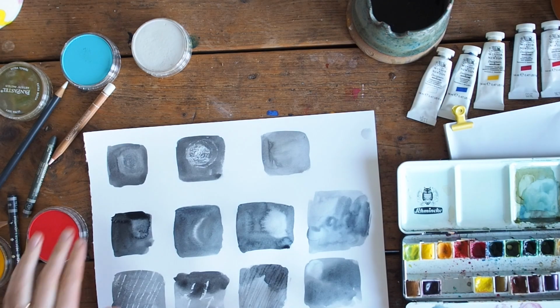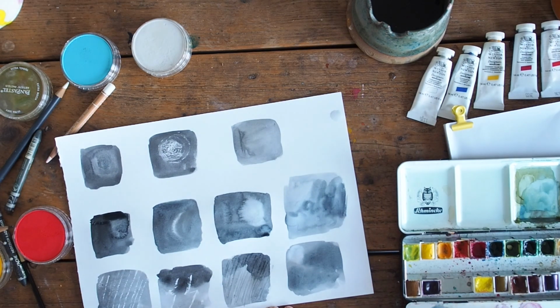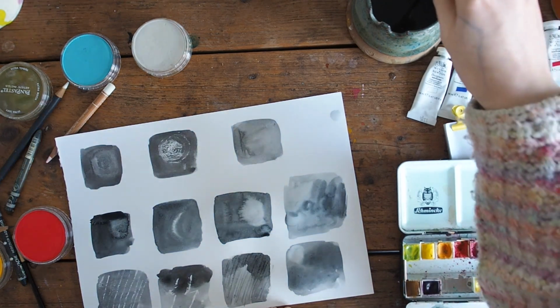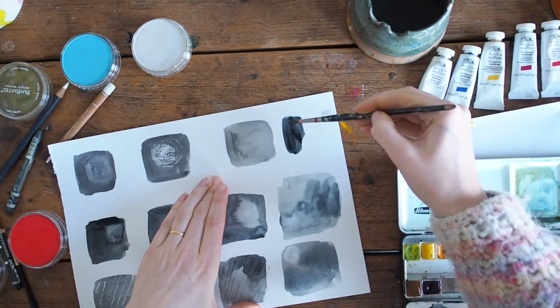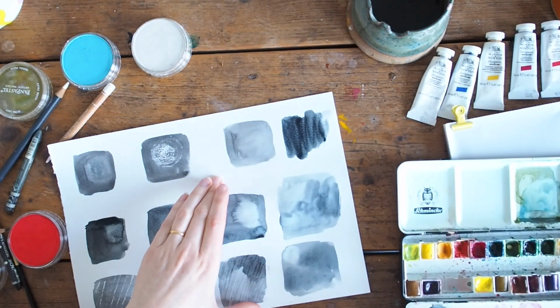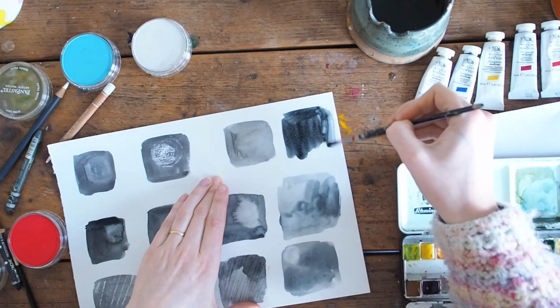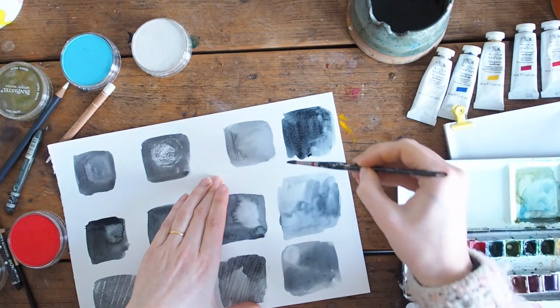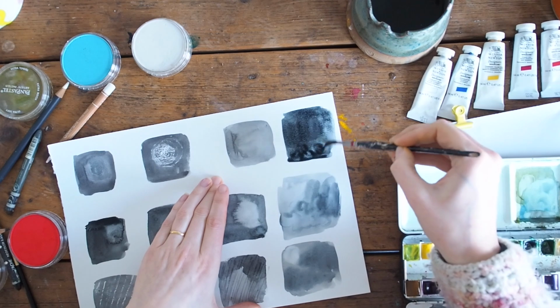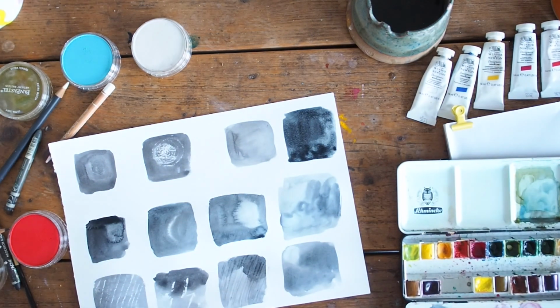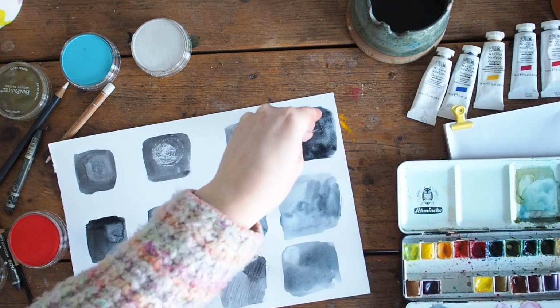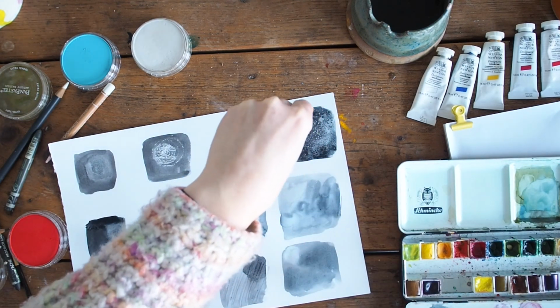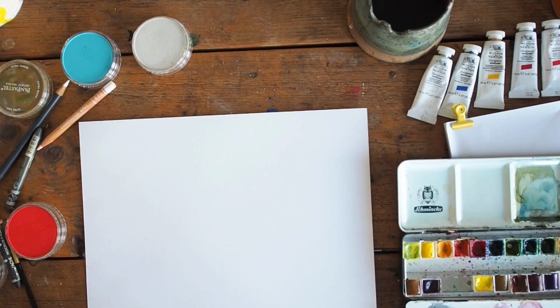And another great watercolour effect that we can try is to use salt. So I've just got regular table salt here, and maybe it'll look like rain or snow, we'll see. So I'm just going to paint a swatch. Okay, we'll see how that looks when it dries.